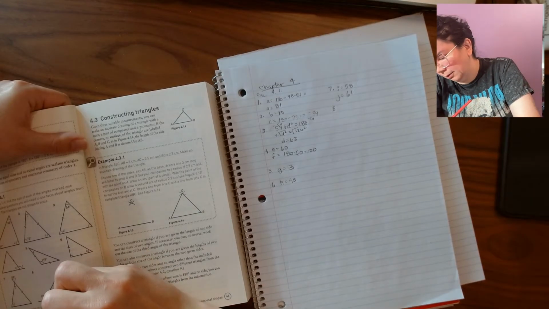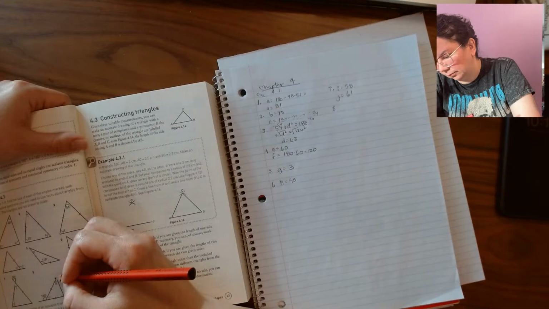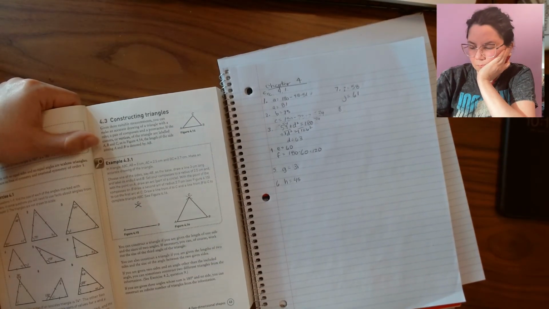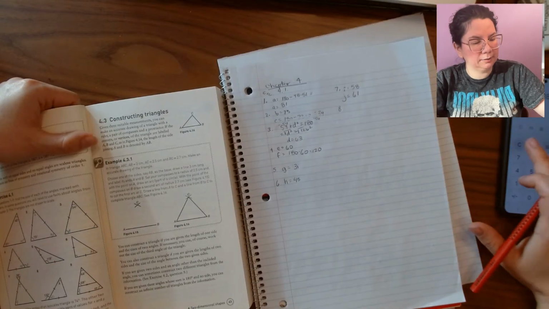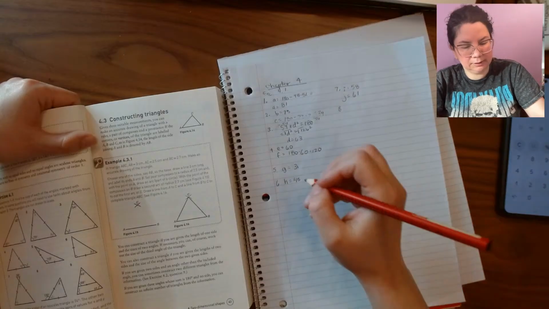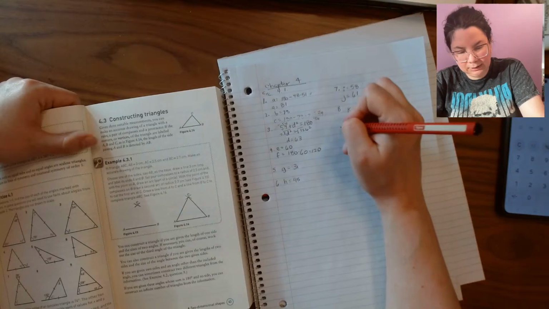So these ones would be equal because they are even. So it'd be 48, 180 minus 48 divided by 2, 66. So K equals 66.